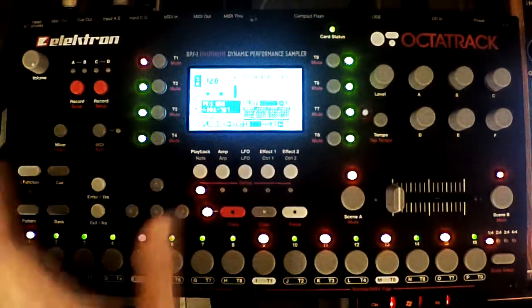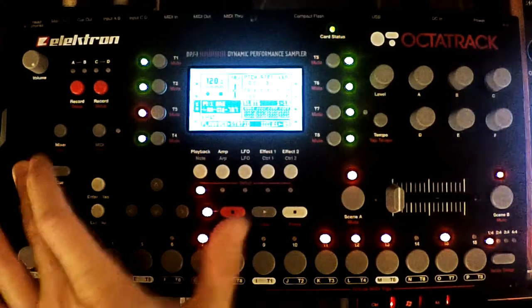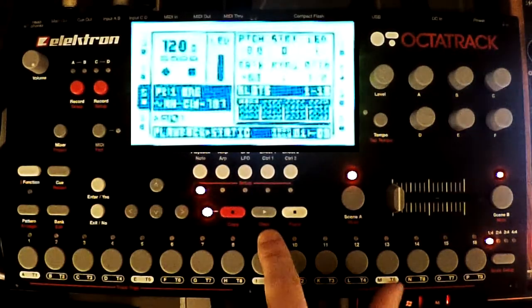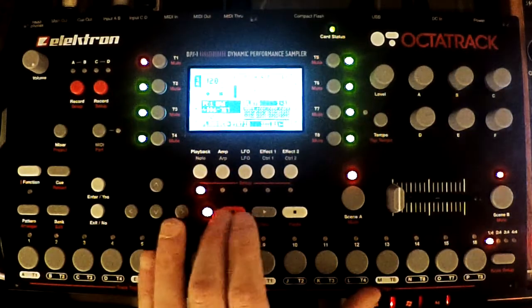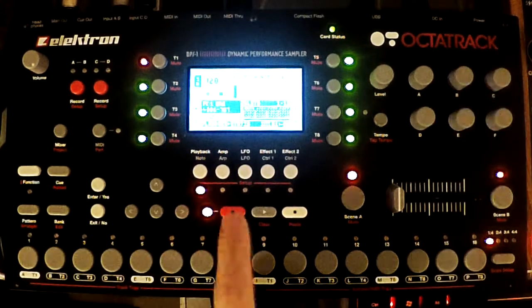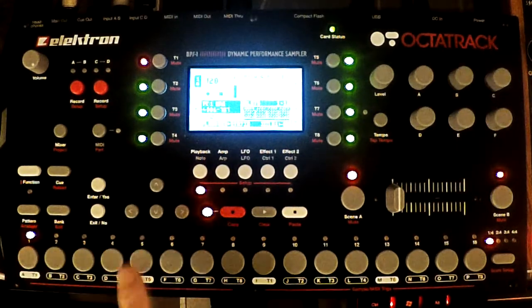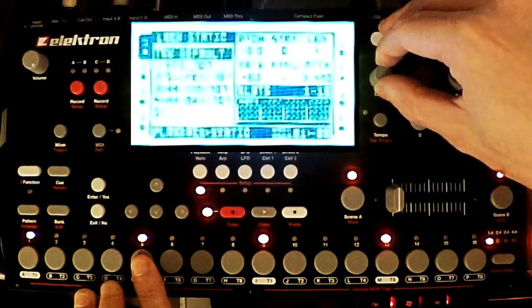Let's say we want to get rid of all this. I'm just going to go into each setting, hold down function and play, which is clear and red, and that just clears everything. What we're going to do now is go in here. I'm going to turn off this mode. Okay, so we're just going to go into here, and just make a quick little beat again.